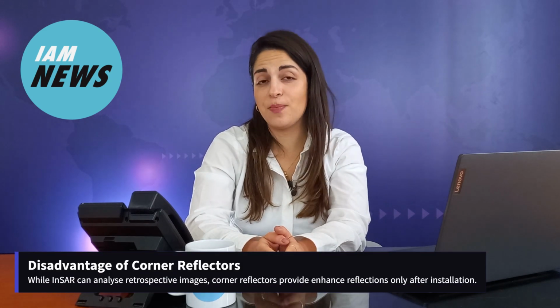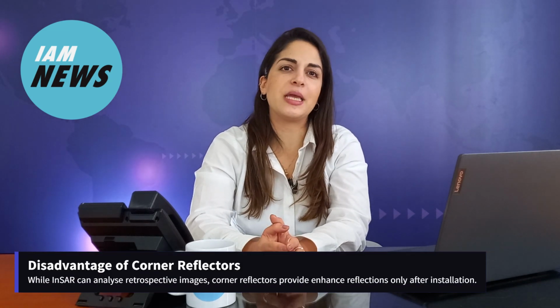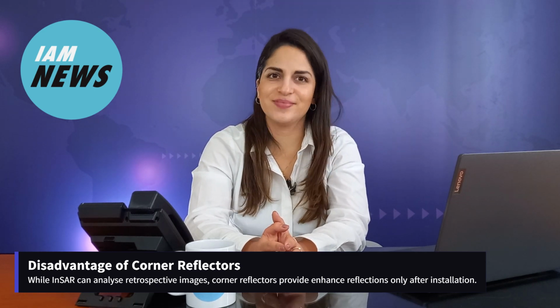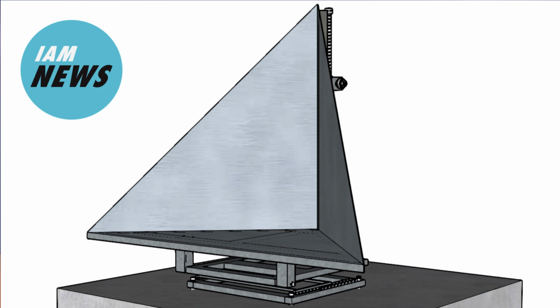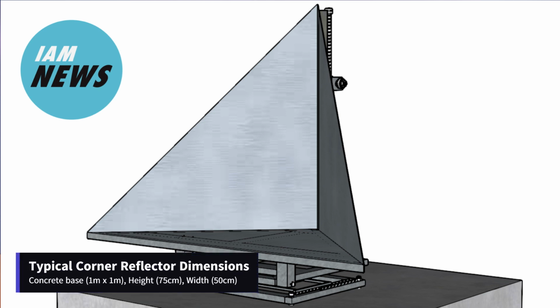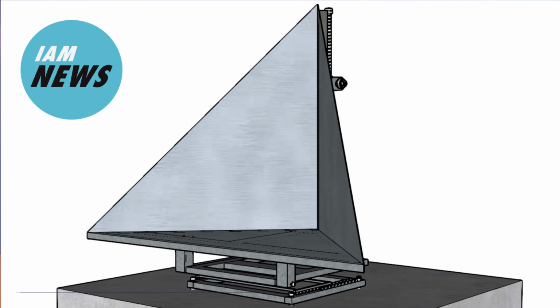The size depends on the SAR satellite being used and the characteristics of the surrounding terrain. It's also important that they're installed at the correct orientation so that they're pointing directly at the satellite each time it passes over.